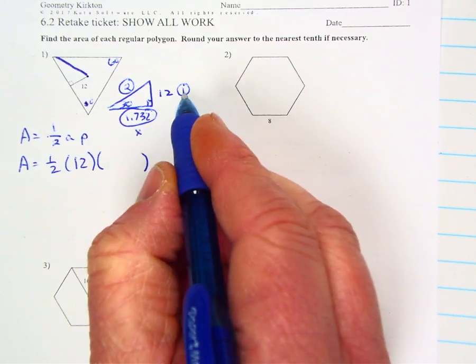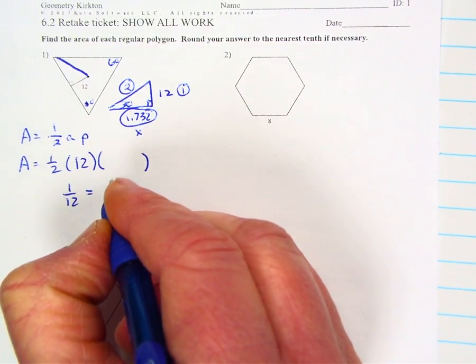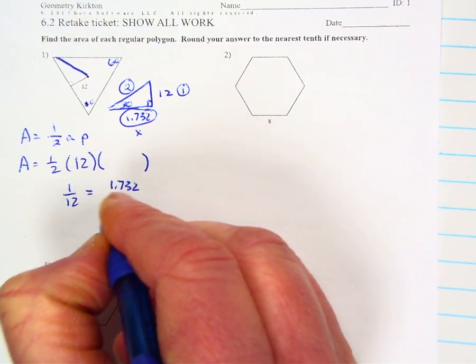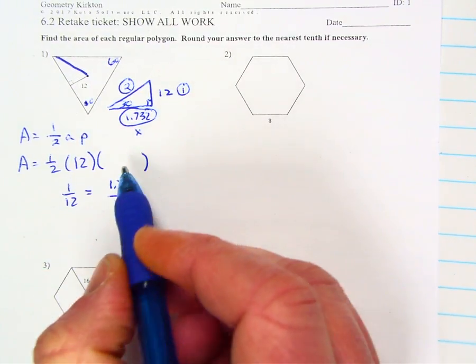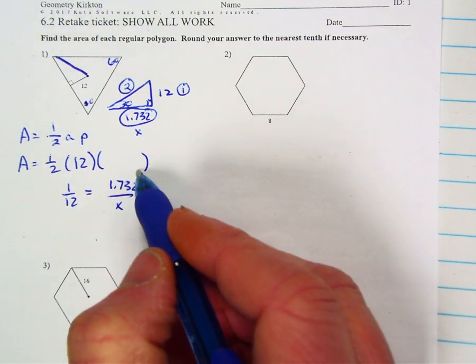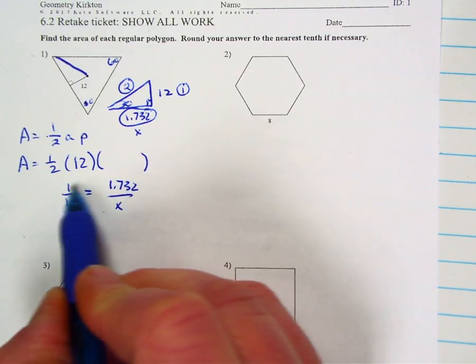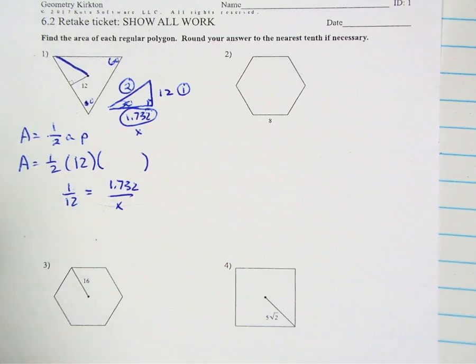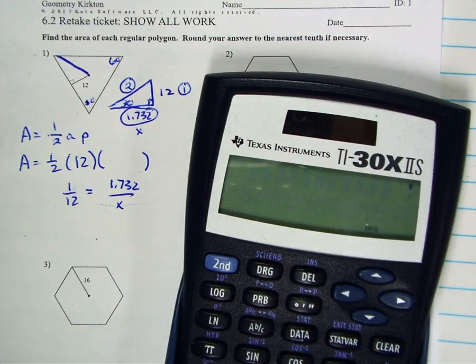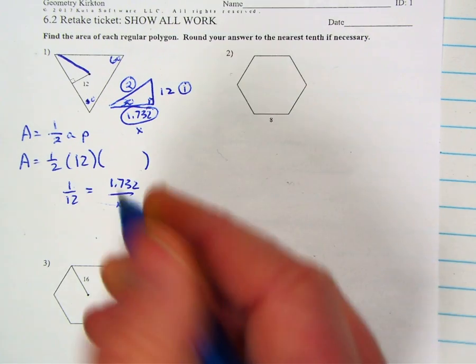So I write a proportion: 1/12 equals 1.732 over x. So when you are setting this up, you double check to make sure your ratios of your sides all line up before you solve. So 12 times 1.732 divided by 1, 20.78.